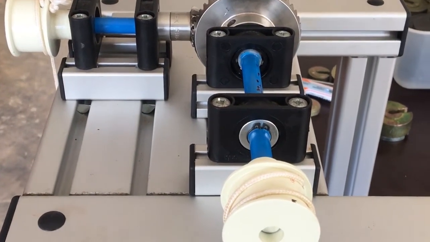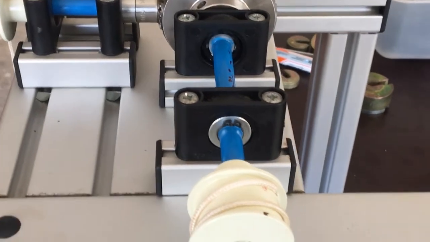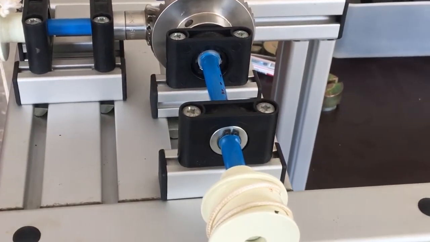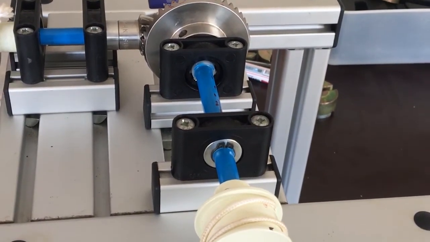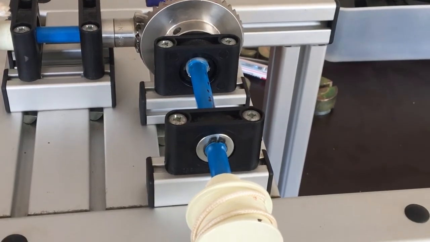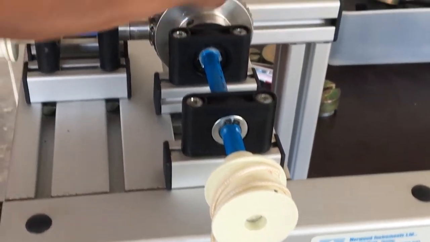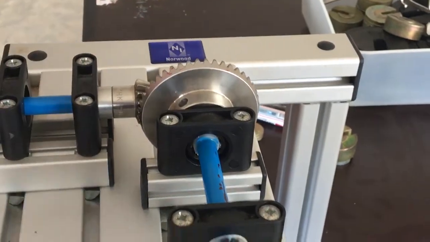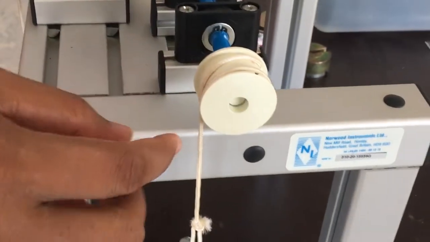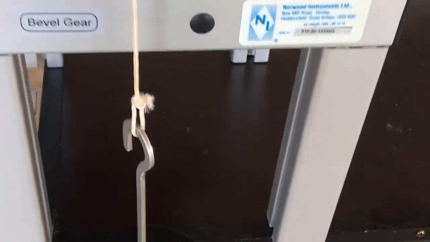What is the second step? Apply a load W to the hanger attached to the larger gear. This is the larger gear, the wheel, so the hanger is attached to the larger gear and we have to put the weight.